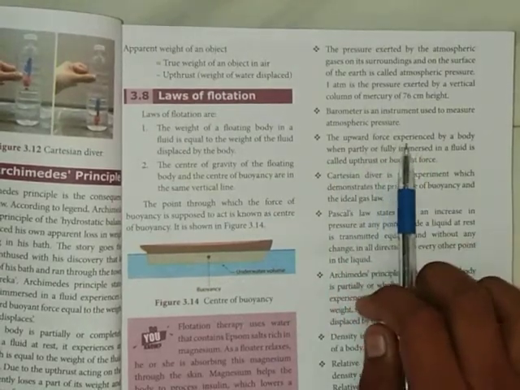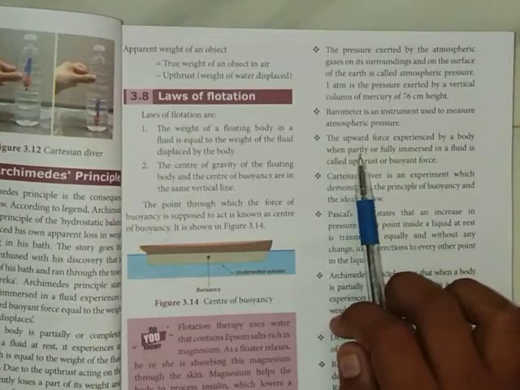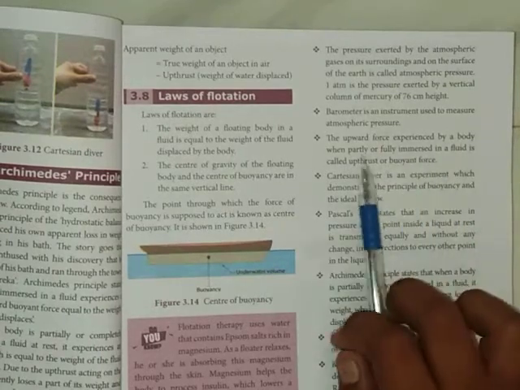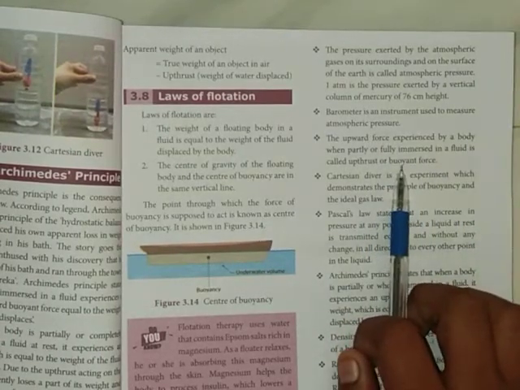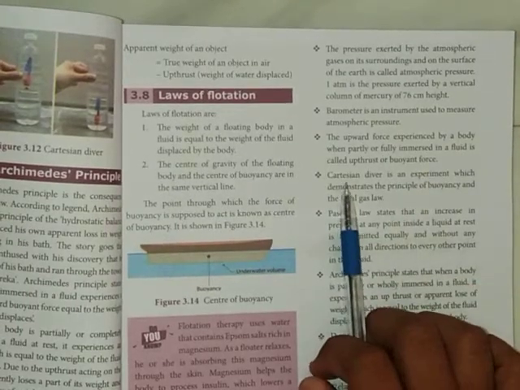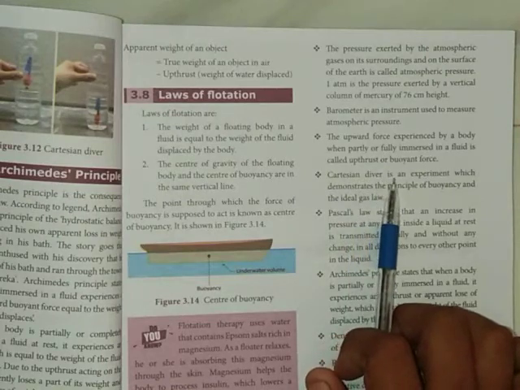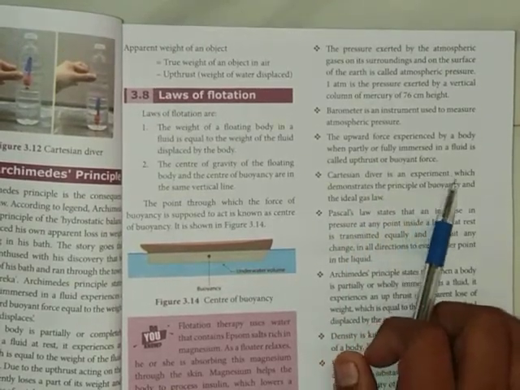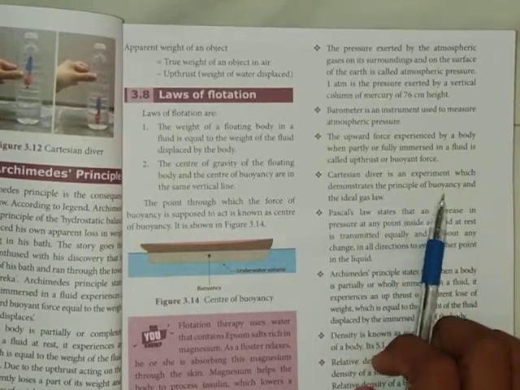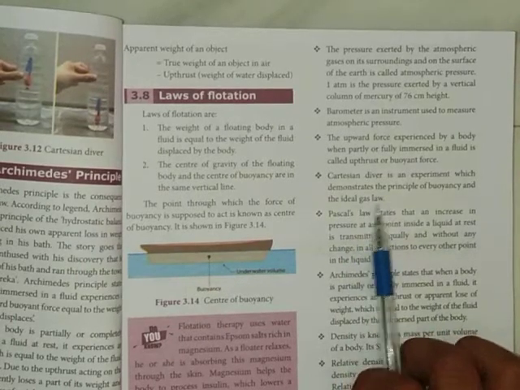The upward force experienced by a body when partially or fully immersed in a fluid is called upthrust or buoyant force. Cartesian diver is an experiment which demonstrates the principle of buoyancy and the ideal gas law.